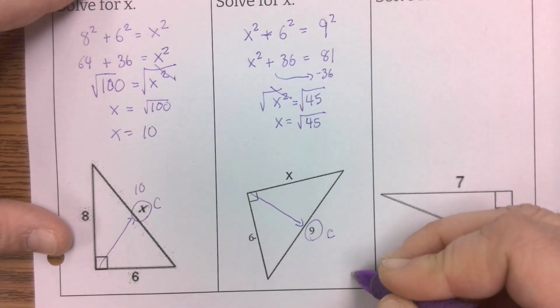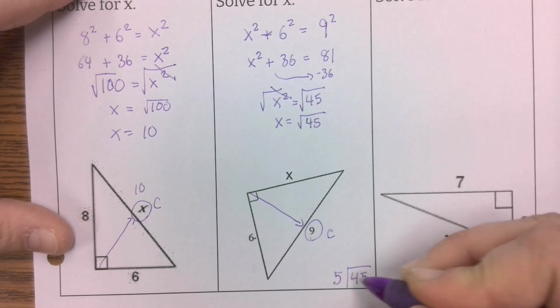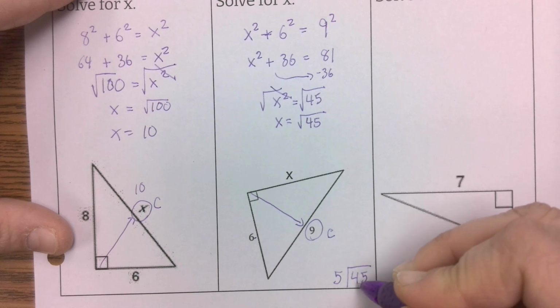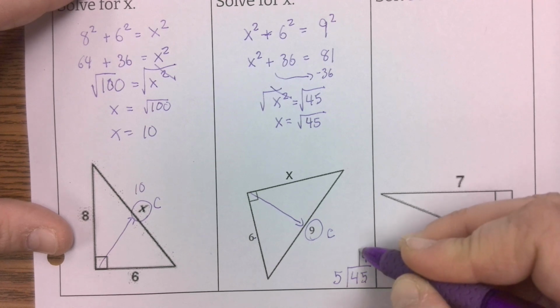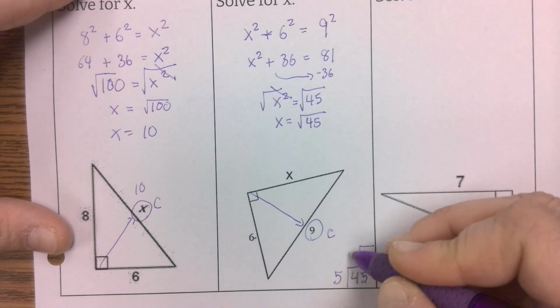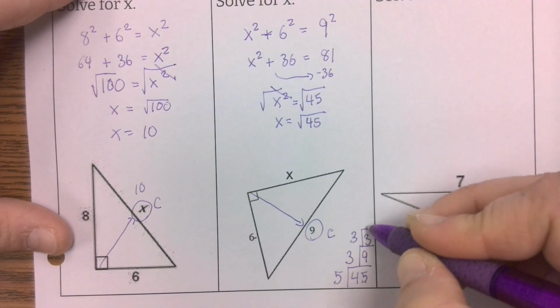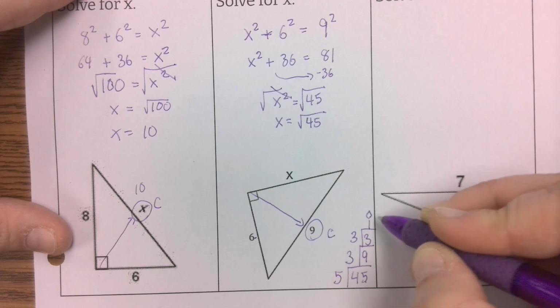I need to take 45, and I have to divide it by prime numbers to make a prime cake. It ends in a 5, so I know I can divide by 5. 45 divided by 5 is 9. Remember, I have to divide by prime numbers only. 9 divided by 3 is 3. And 3 divided by 3 is 1. Once I hit that 1, I'm done with my cake.